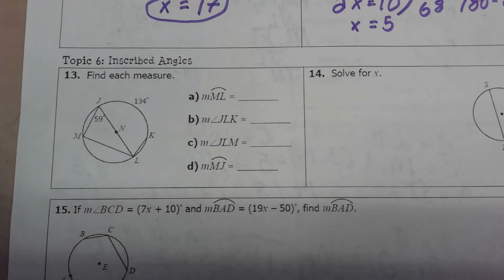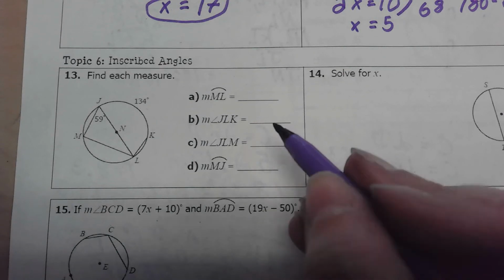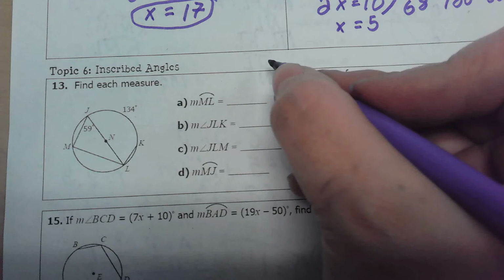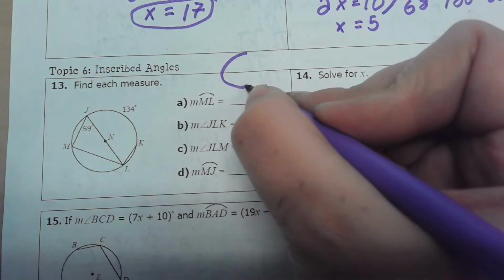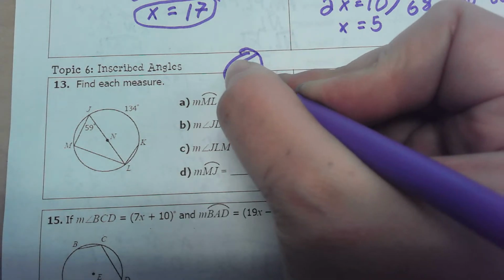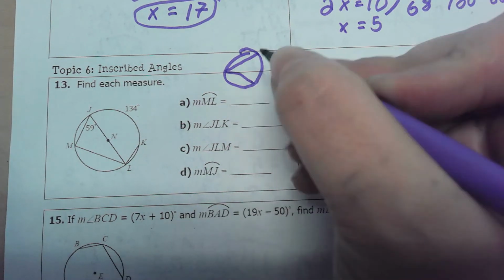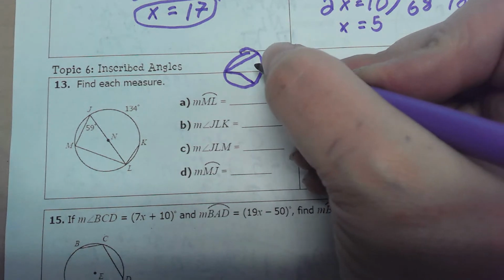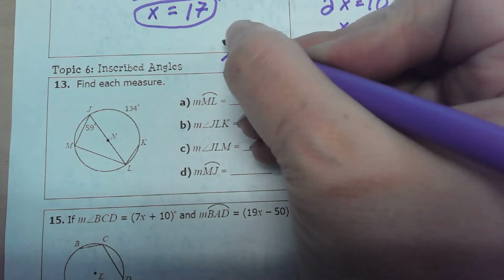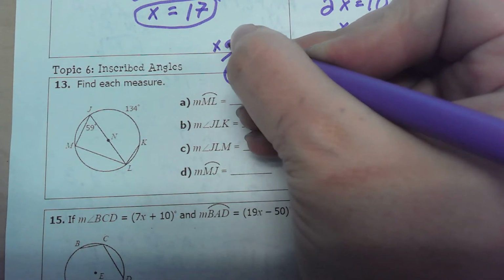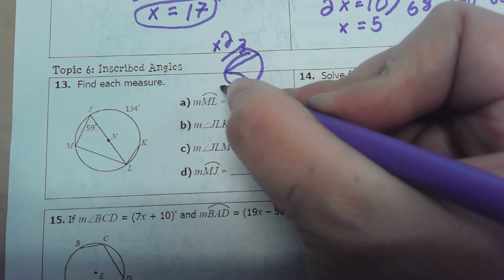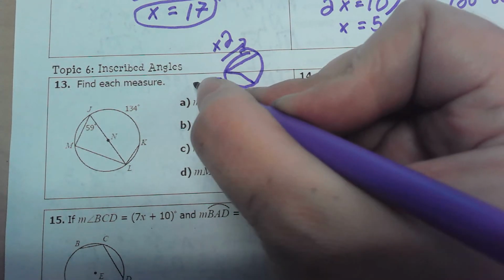Okay, inscribed angles, yay! They want us to find the measure of the angle. Everybody remember when we're doing this, I should have drawn this bigger. If I'm going from angle to arc, I'm going to multiply by 2. If I'm going from arc to angle, the other way, I'm going to divide by 2.